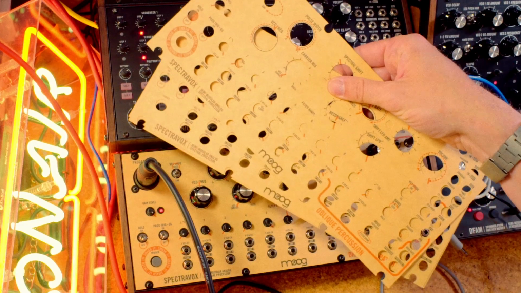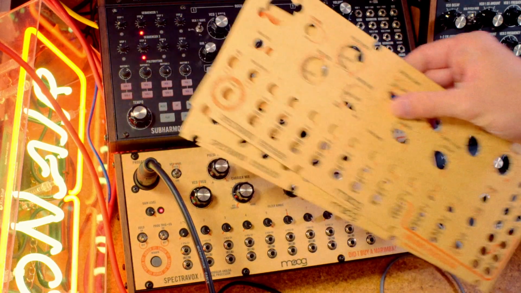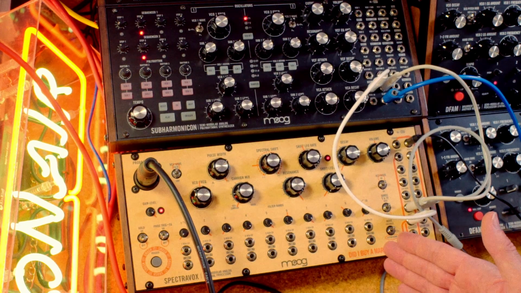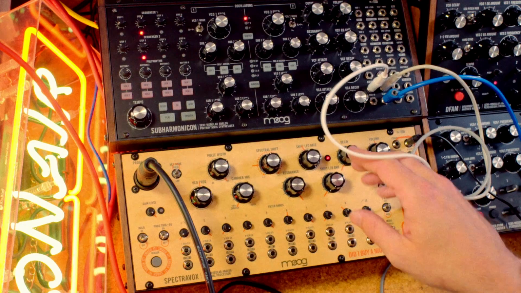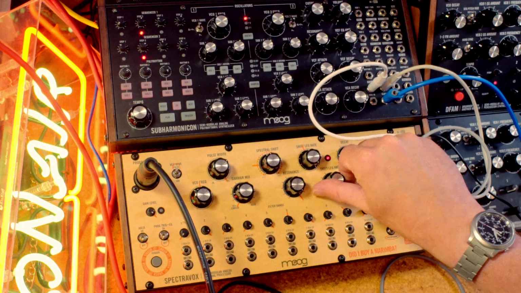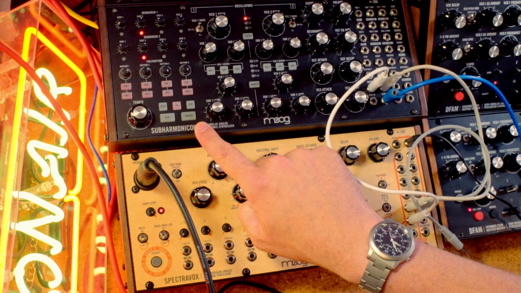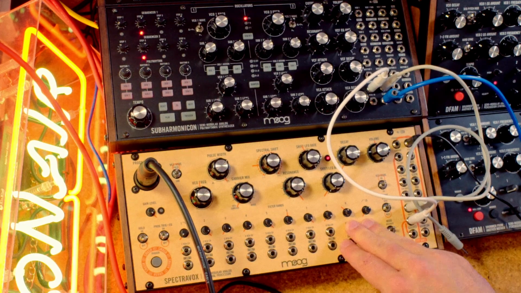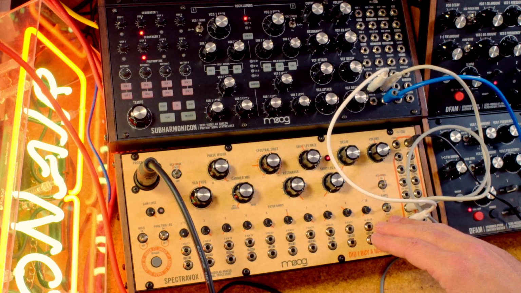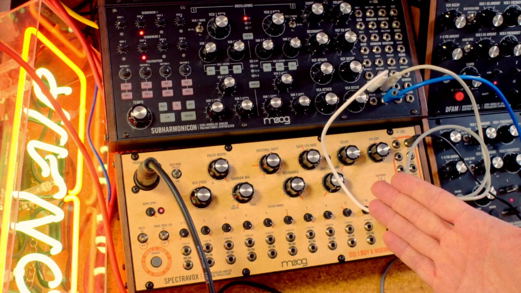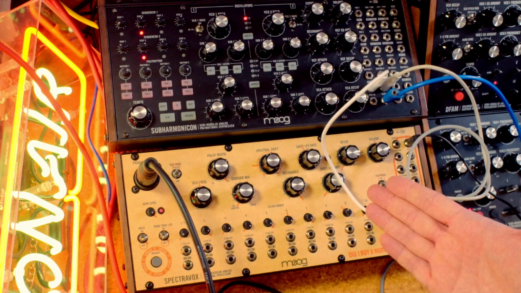Spectravox comes with a number of analog presets, with this preset illustrating its use as an analog. This is connected to the Subharmonicon sequencer. One can turn it into a sort of physical modeling voice. Let's try that, accompanied by DFAM.